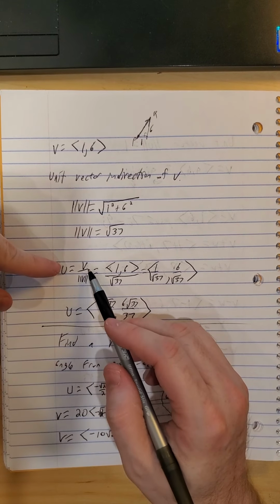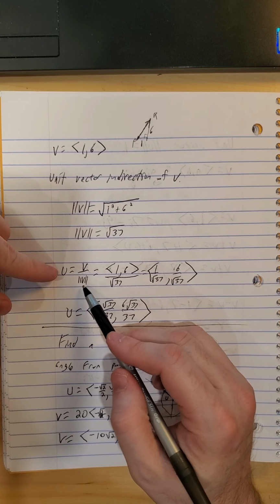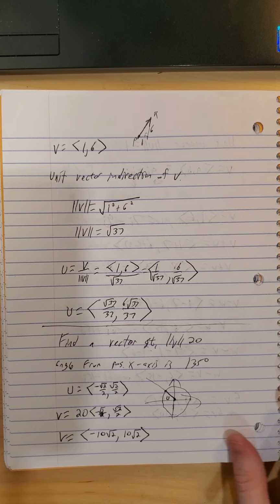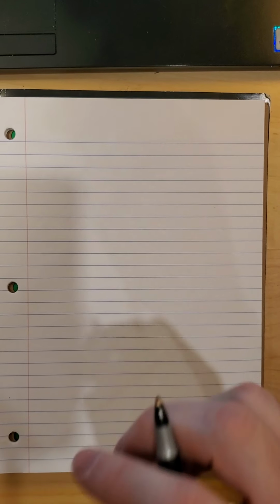And that should make sense. That's really just juggling this formula, getting the V by itself. Unit vector times the magnitude we're looking for on V. So it's more taking advantage of the idea of the scalar multiple.